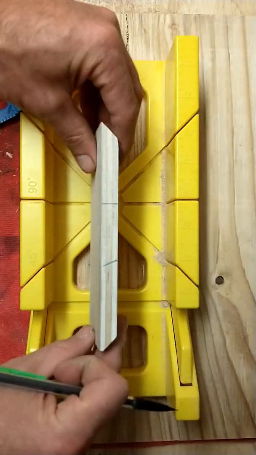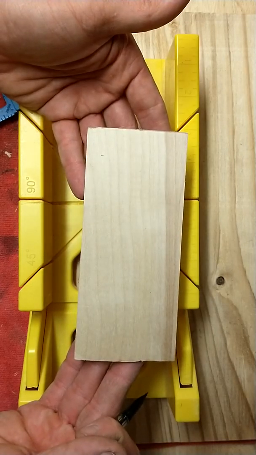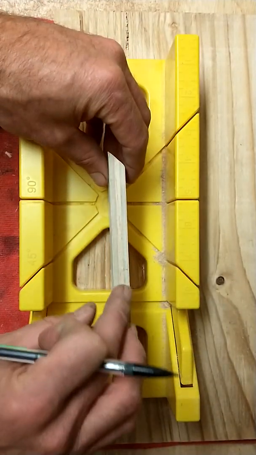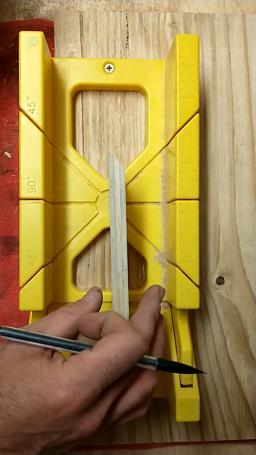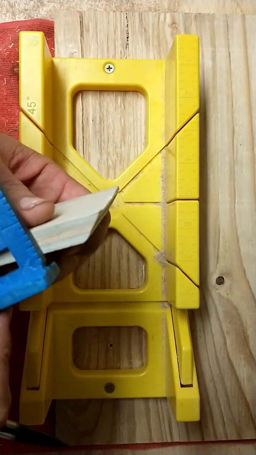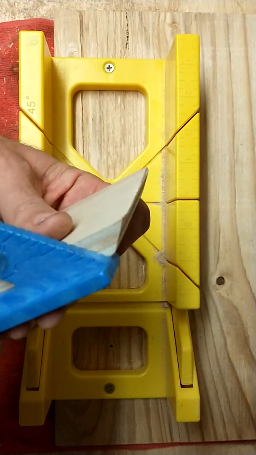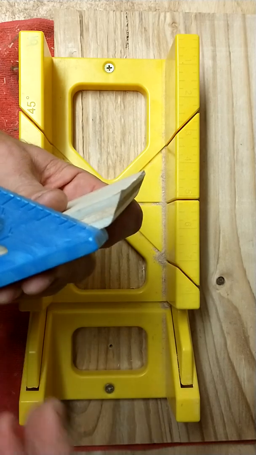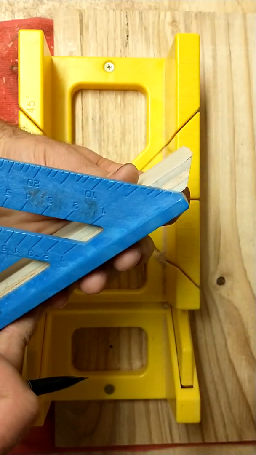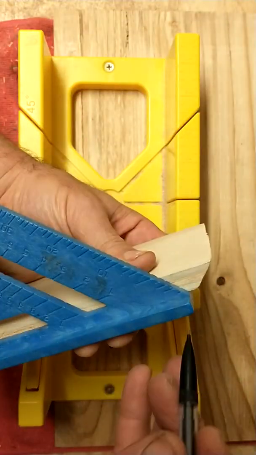So here's what we're going to do. You're going to get a scrap piece of wood. I would say at least this long. It can be any scrap wood. And you're going to turn it on its edge. Okay? And the first thing we're going to do is we are going to make a miter cut. So you're going to get your square, make it tight, and you're going to draw the 45-degree side, not the 90-degree of our square.